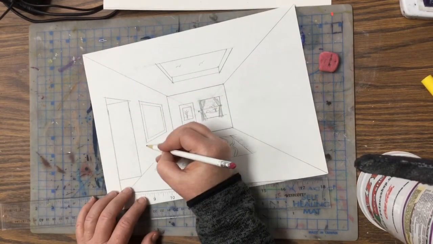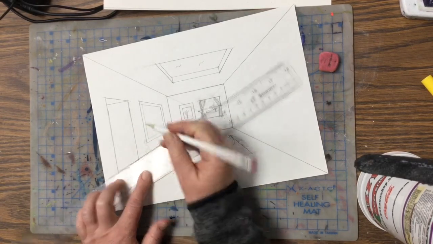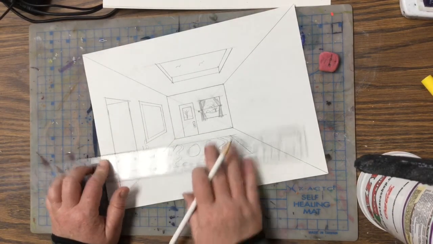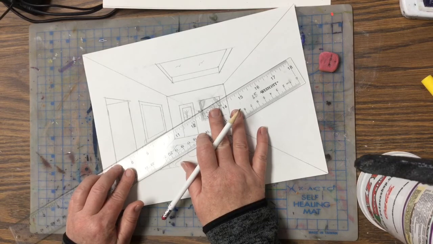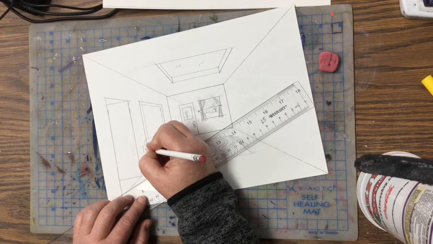All right, and then I could make it look like there's a plug-in, and if I'm going to do a plug-in, I'm going to do a little trapezoid here, because that's what they are. They're just a trapezoid. And then of course make it look like it's plugged in. So there's my little plug.